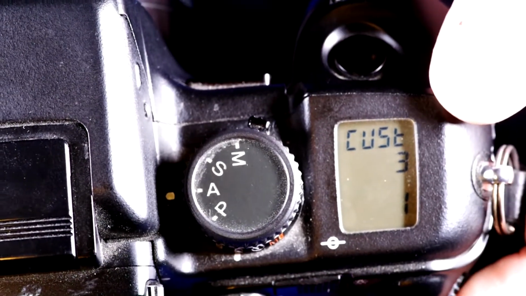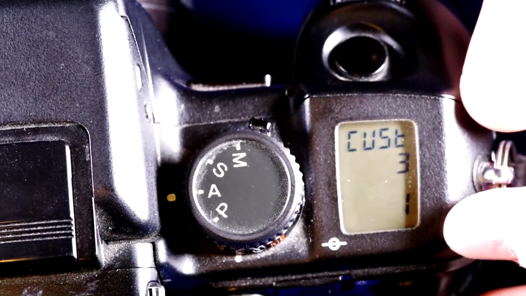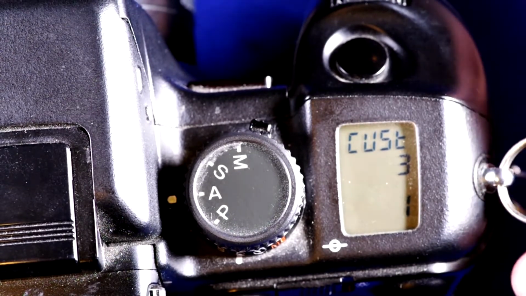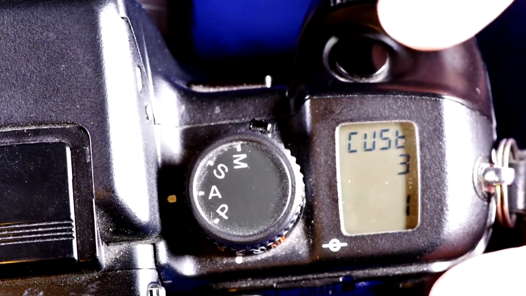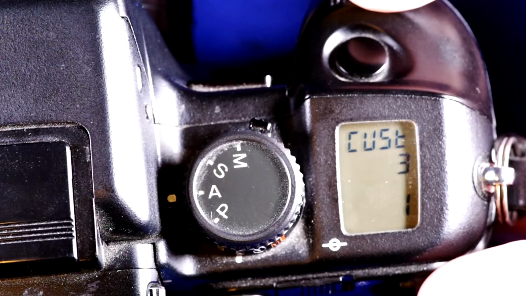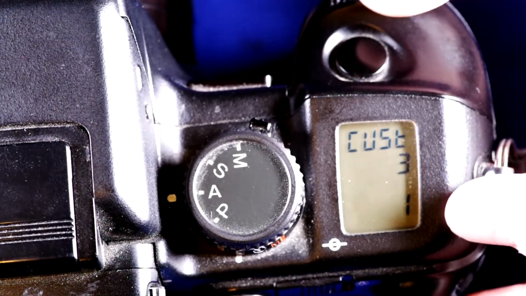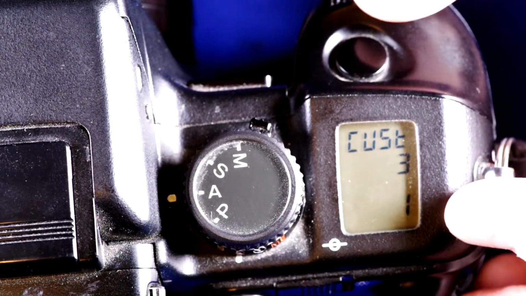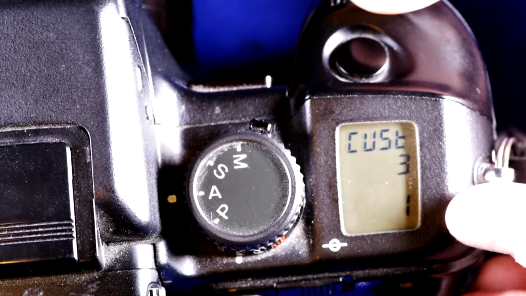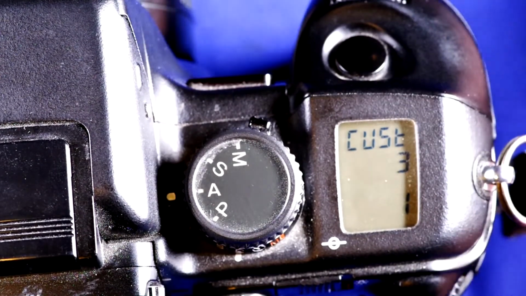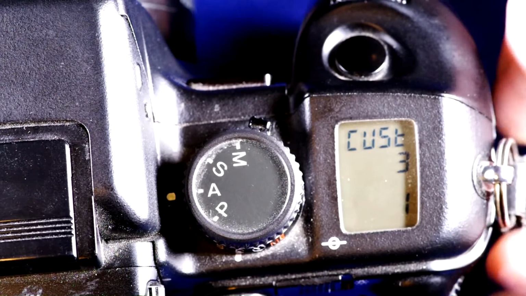Custom function 3, setting 1 is the default, and this is the film tip. With setting 1, the film is completely rewound into the cartridge. Good, that's what I want. Setting 2, a leader is left out on the cartridge after rewind. You can do that if you want to. I prefer not to because I don't want to accidentally reuse a roll of film.